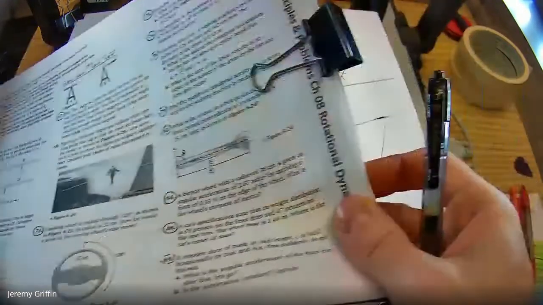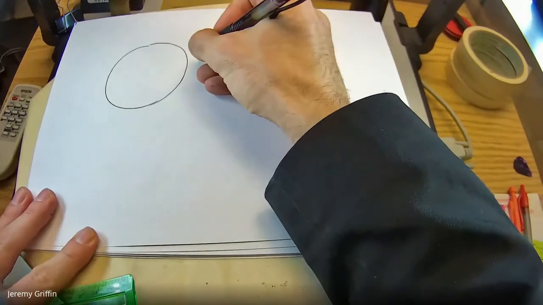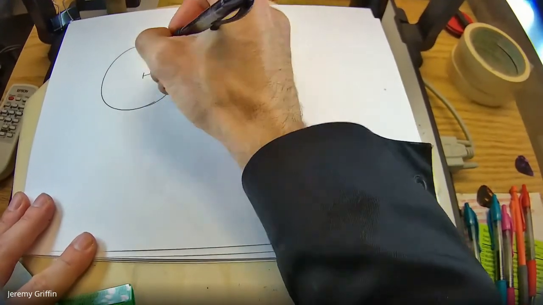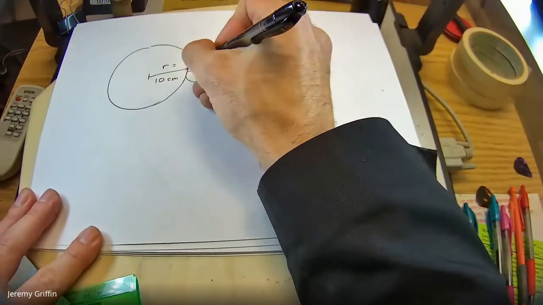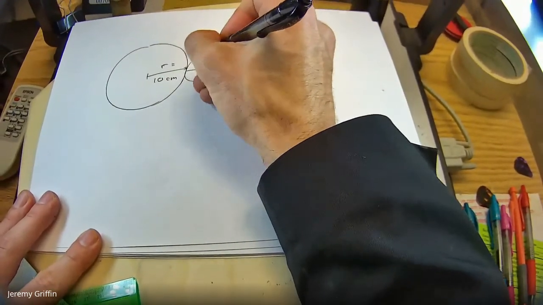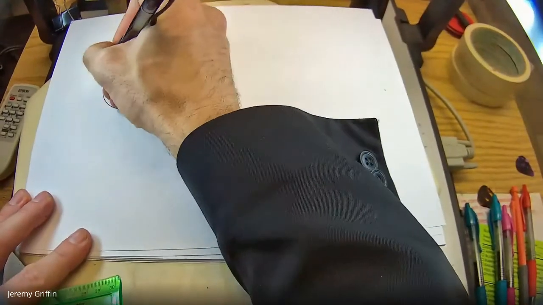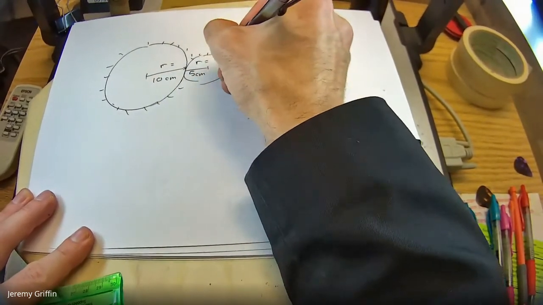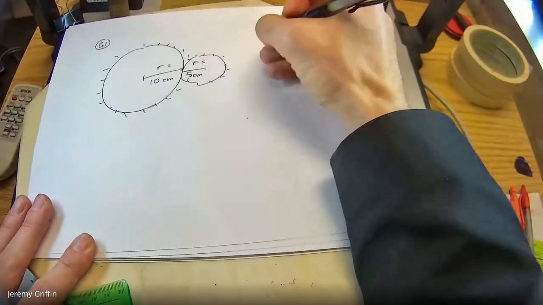Okay. So, say you have a large size wheel and a small size wheel. I'll even throw some radial values on here. Let's say this radial size is 10 centimeters. Let's say this radial size is 5 centimeters. And they got some teeth going all the way around. Okay, so this is number 61 from your book.